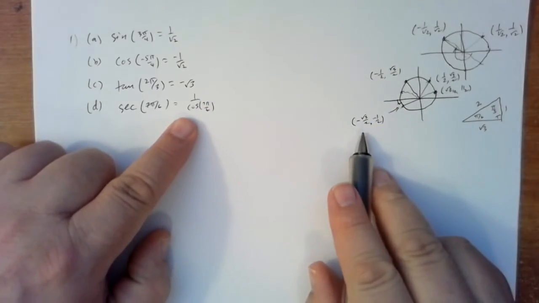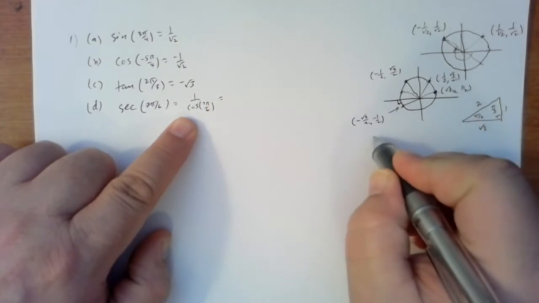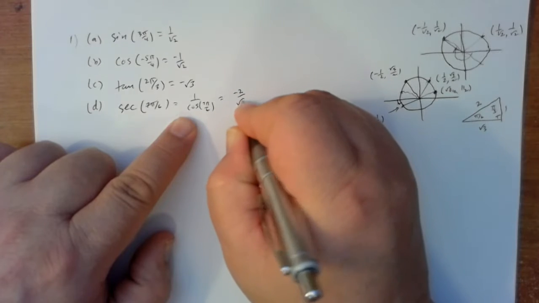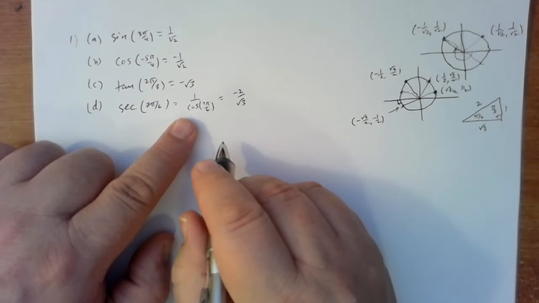And so the cosine is the x-coordinate. So I'm going to have minus 2 over square root of 3. Good. All right.